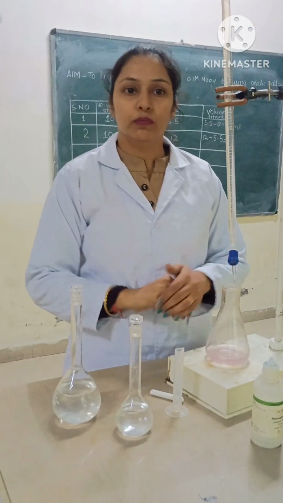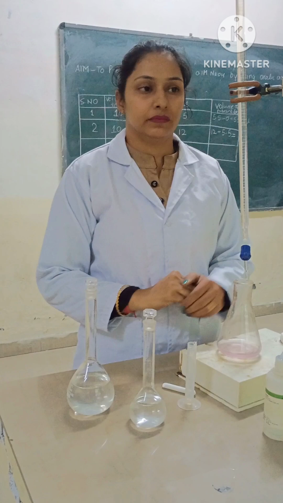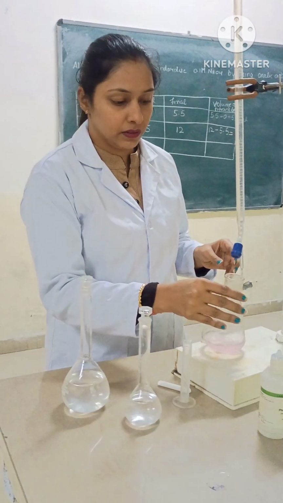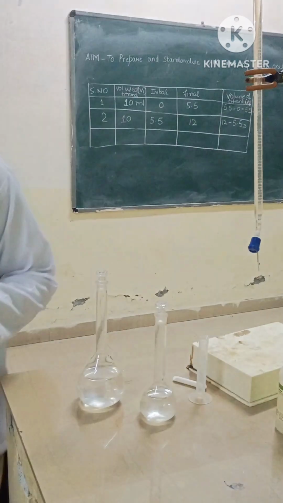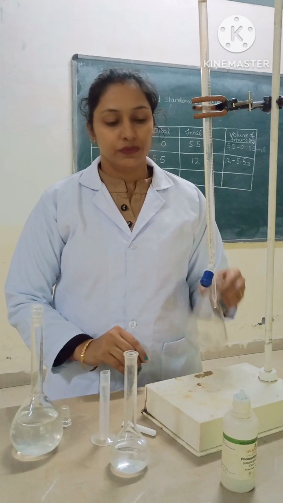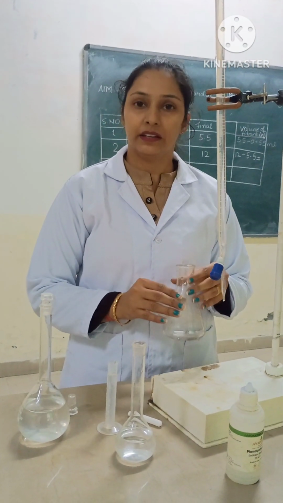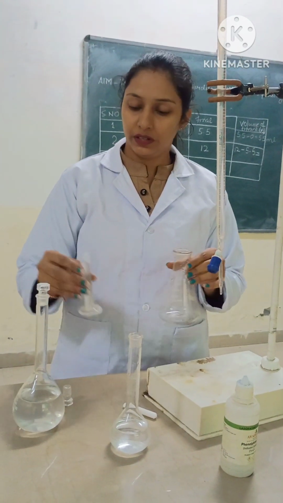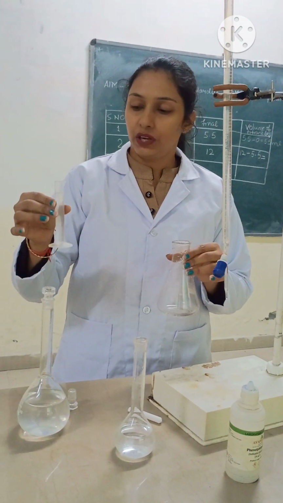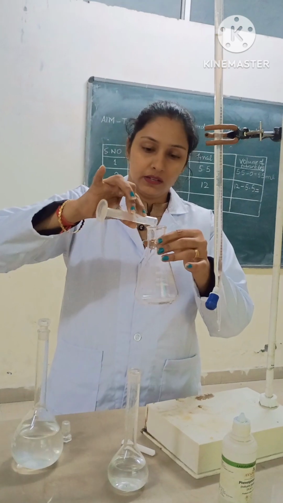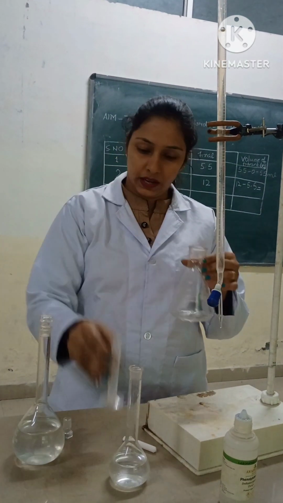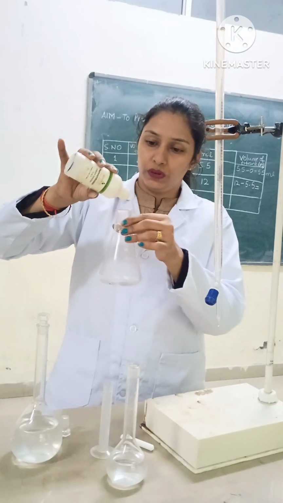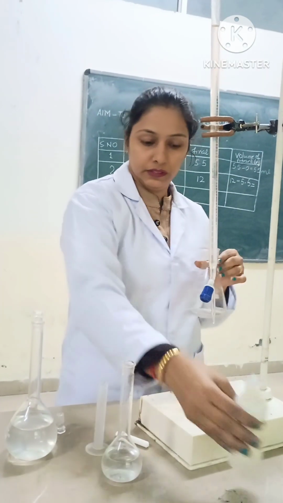Now we will perform it a third time. We will discard this one. Now we have washed this properly. Again we will repeat our titration a third time to get accurate readings. So we have taken this 10 ml and we will add again 1 drop of phenolphthalein indicator.